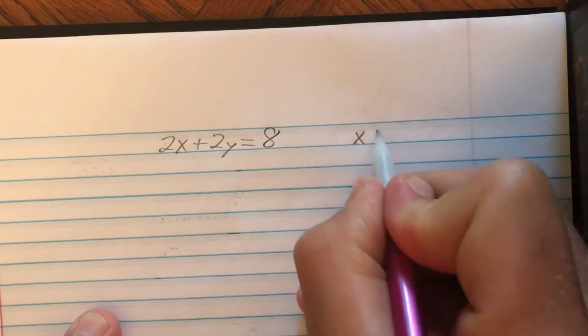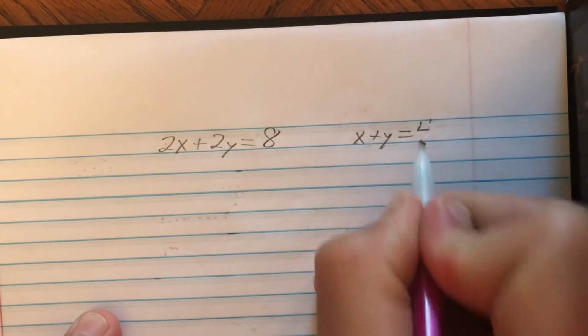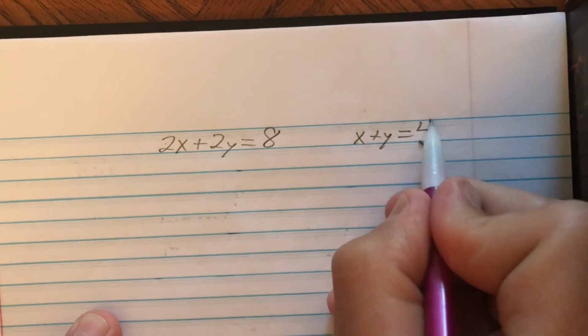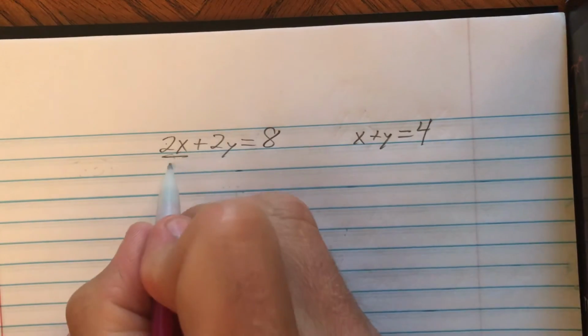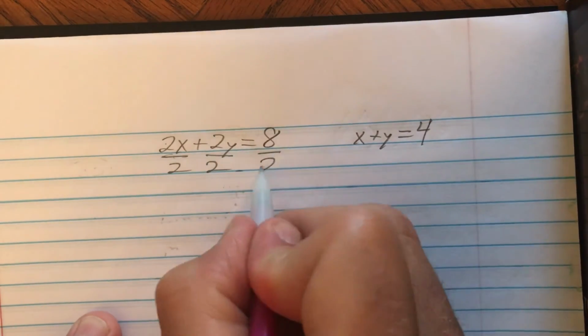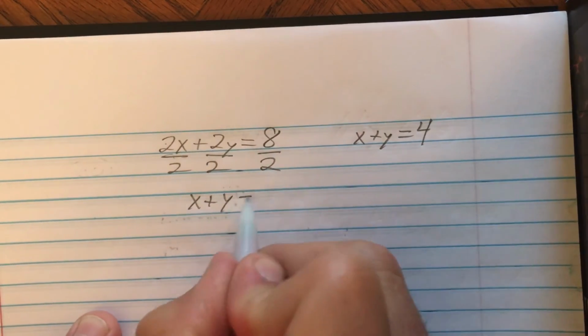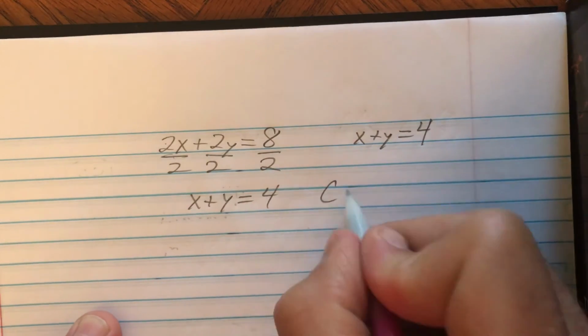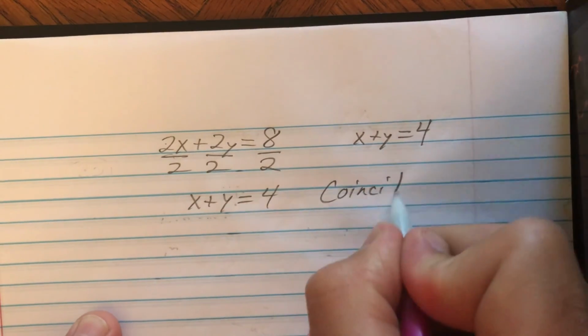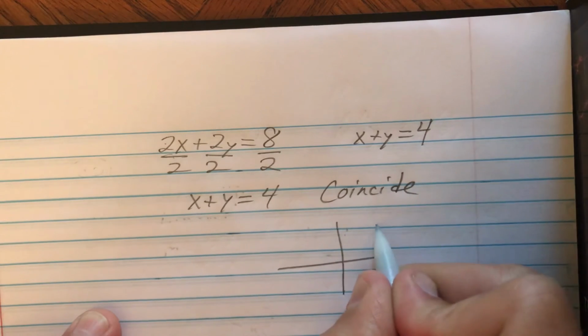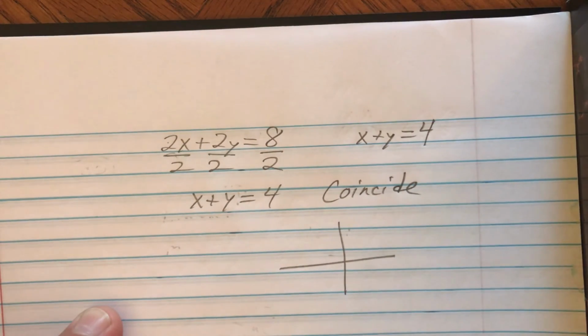So if you look at 2x plus 2y equals 8, and x plus y equals 4, I know that these lines coincide. Because if you divide everything by 2, in the first line, it's actually the same line. Lines that coincide fall right on top of one another.